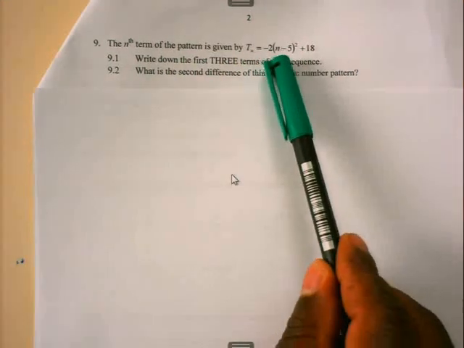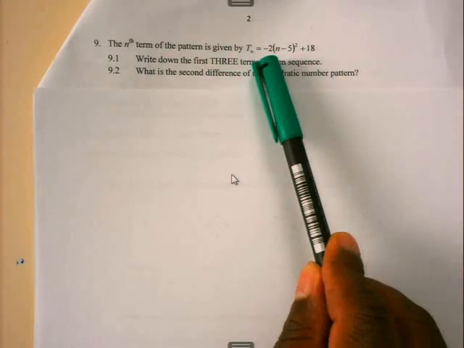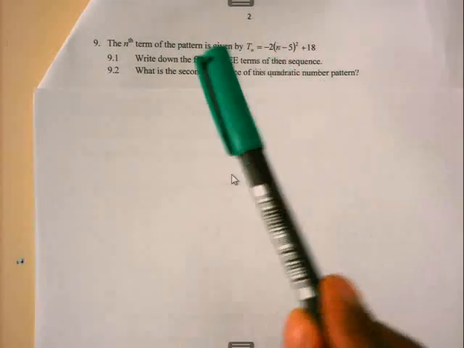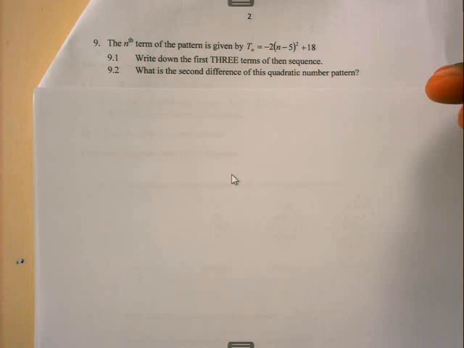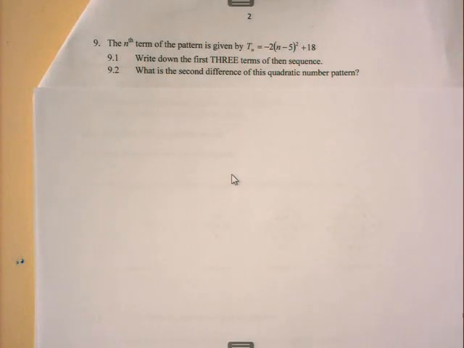Because if you square n minus 5, you'll have n squared, and the highest exponent is 2, then it's a quadratic number pattern.